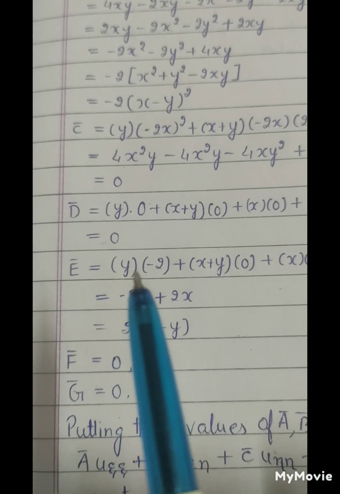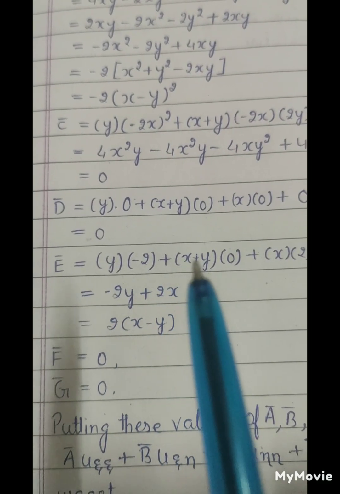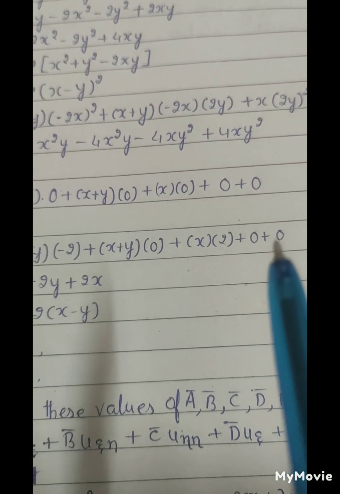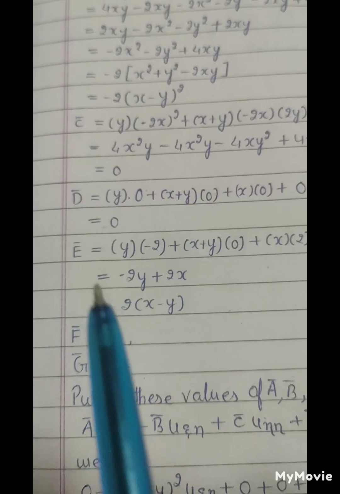Similarly, e bar equals y into minus 2 plus x plus y into 0 plus x into 2 plus 0 plus 0.